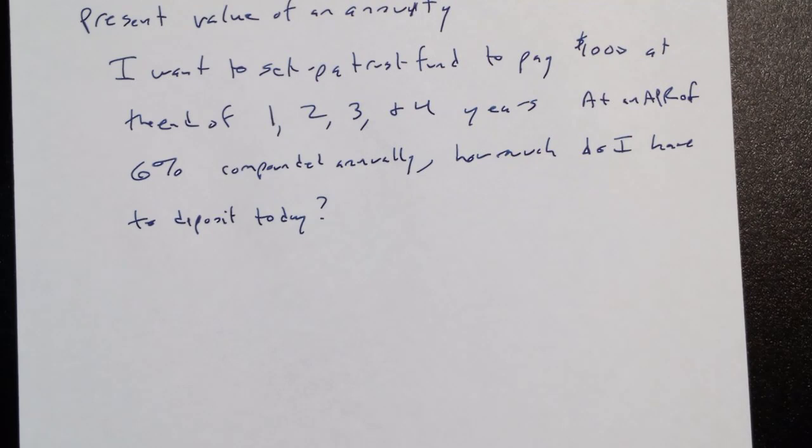I'm going to do this in a different method than the textbook does. This example is on page 79, but I don't quite like the way they've written this up. Let's make a timeline.